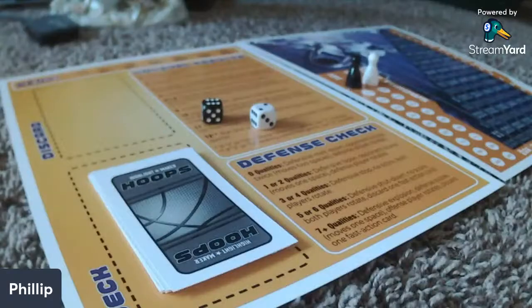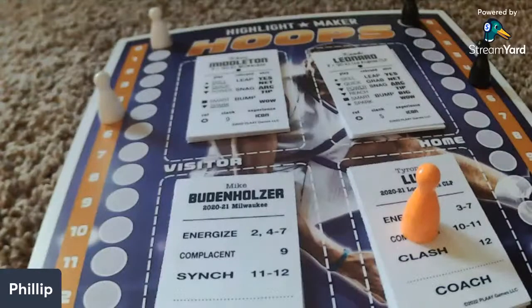We do have the fast action deck, and we do have the mid-high pro scoring chart, but I think I'm going to stick with the actual player cam for this particular instance.